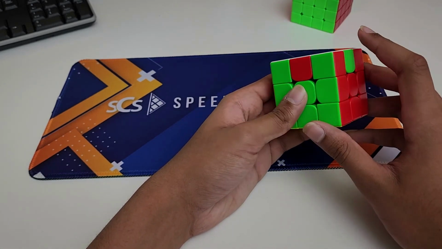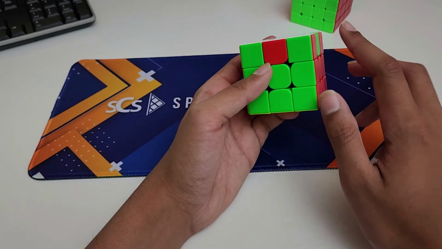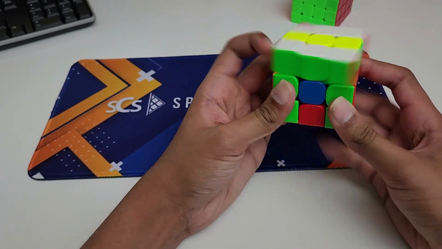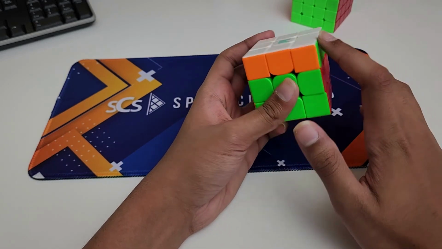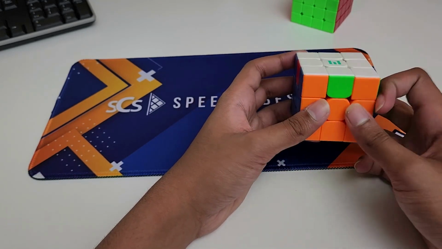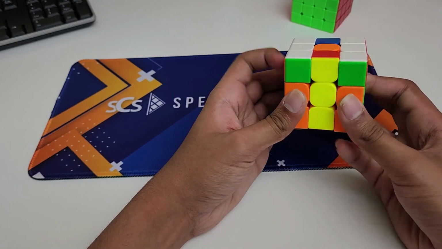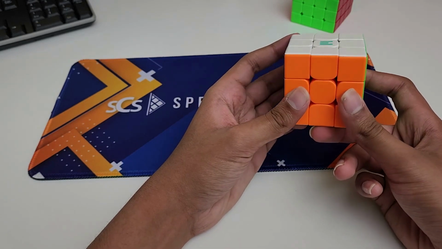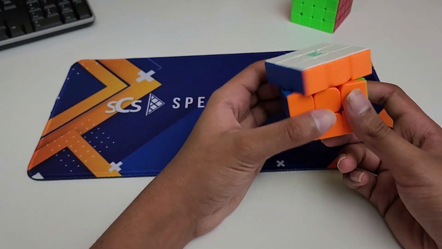The way I predict the AUF for this is in two ways. All the headlights move over by U prime, and this edge stays in place. So as you can see, once I do the algorithm, see how green was in the front and now it's on the right side. So if the headlights are aligned to start, I know I'm going to have to do a U AUF to finish, and when you get a U AUF, you want to do it with a reverse flick, since you would have just done a double flick and your finger will already be in the correct position to do a reverse flick.